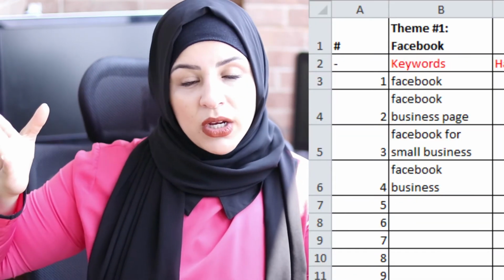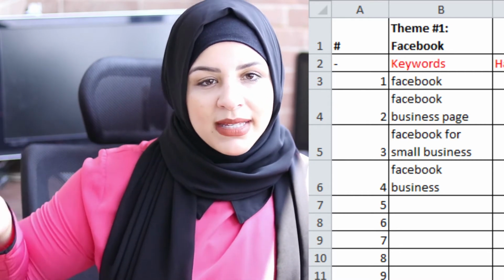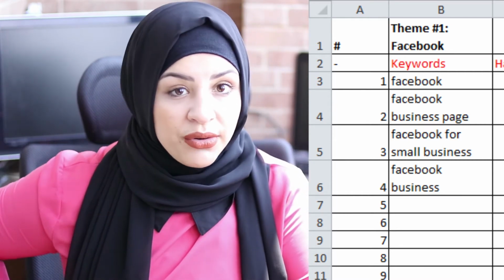In the Excel sheet, we have the themes written out. Then you need to write down the keywords that you want to rank for. So for example, the theme Facebook, you might be wanting to rank for Facebook business page, Facebook for small businesses, Facebook in general, and so on. Every single keyword idea that comes to your mind, just dump it into that Excel sheet.